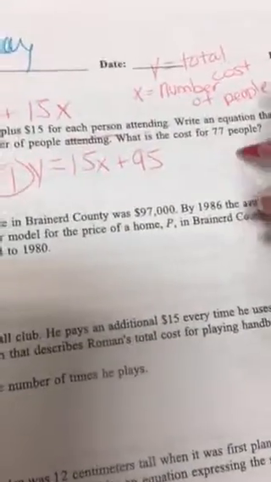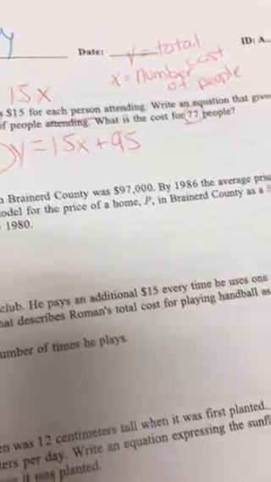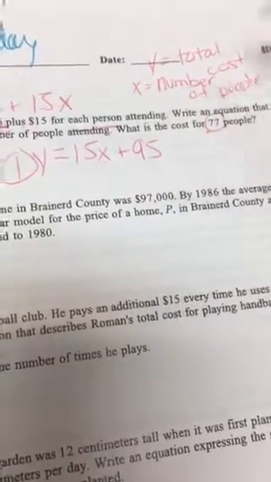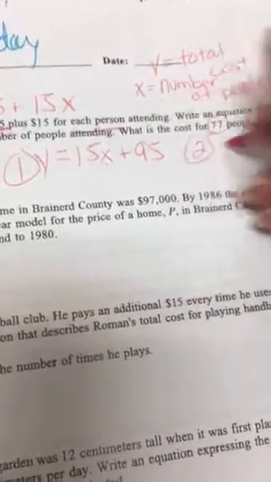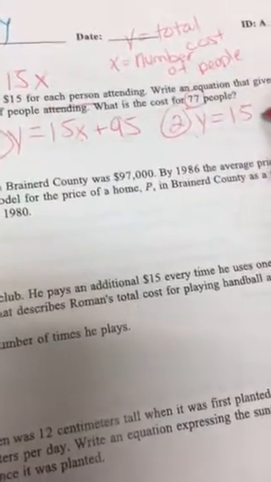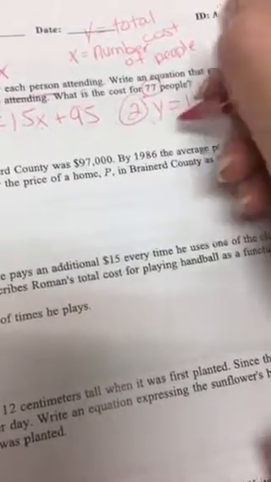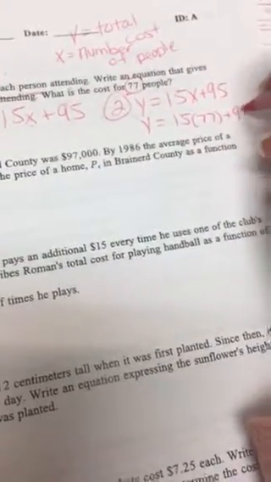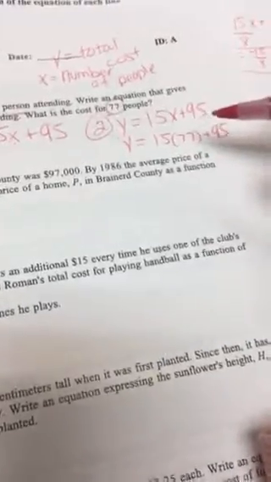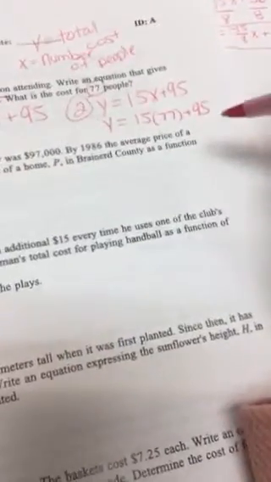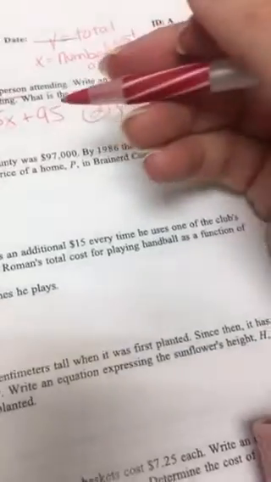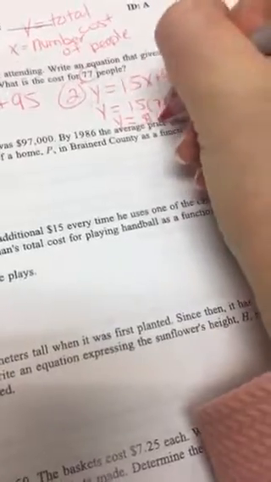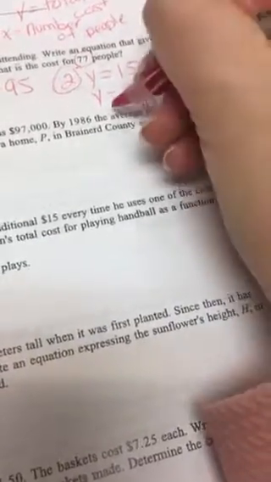The second thing, I want to know, what is the cost for 77 people? Well, I know that X represents the number of people, so I'm going to start with my equation again. And instead of X, I'm going to put a 77. I'm going to solve it, and that's going to give me the total cost. Teacher, please pause the video and let scholars solve. If you solved correctly, you should have gotten $1,250.